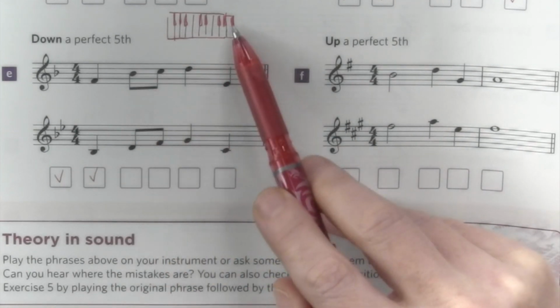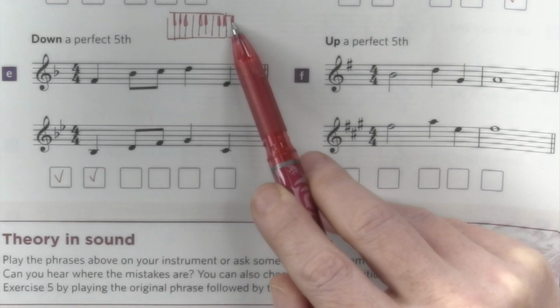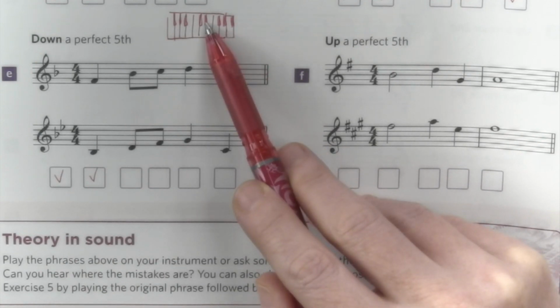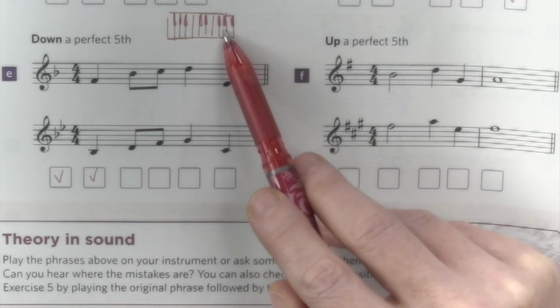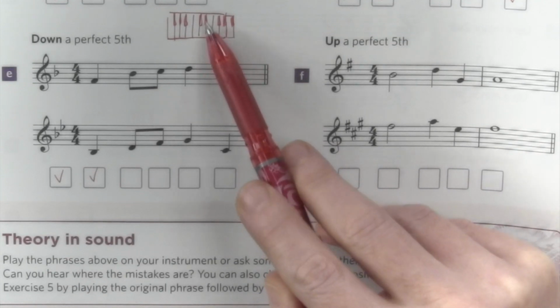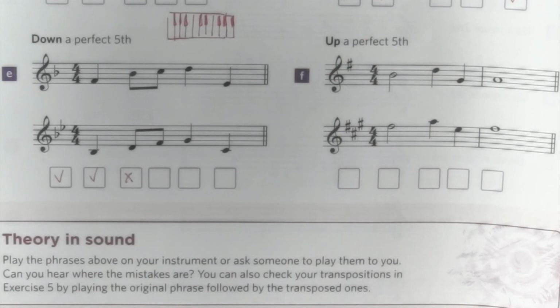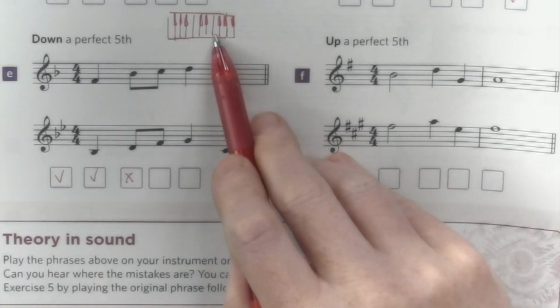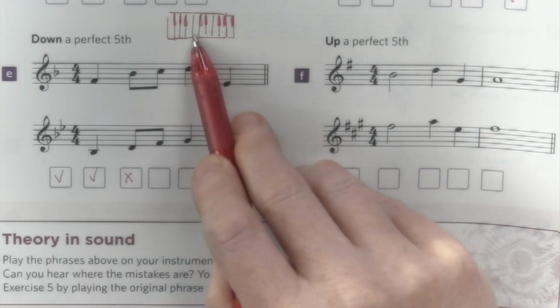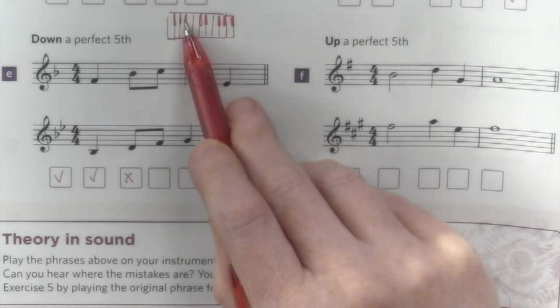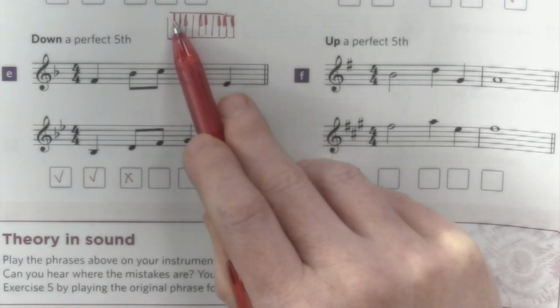B flat becomes E flat. Okay, and you can count 1, 2, 3.5. E flat, not D. Incorrect. Do, sorry, where is it? Do becomes Fa, and you can count 1, 2, 3.5.